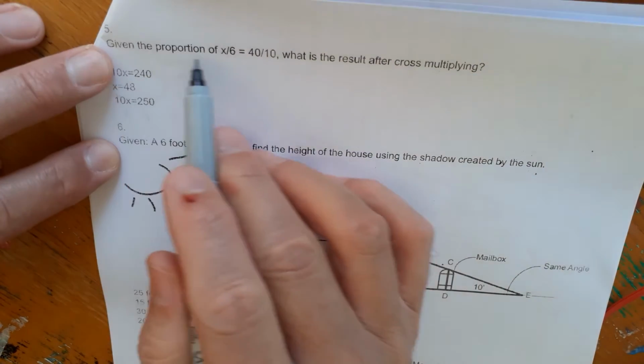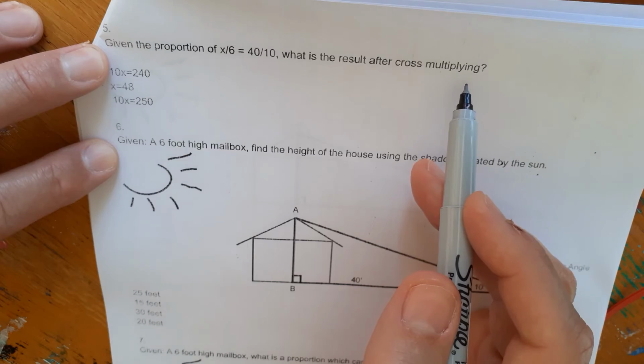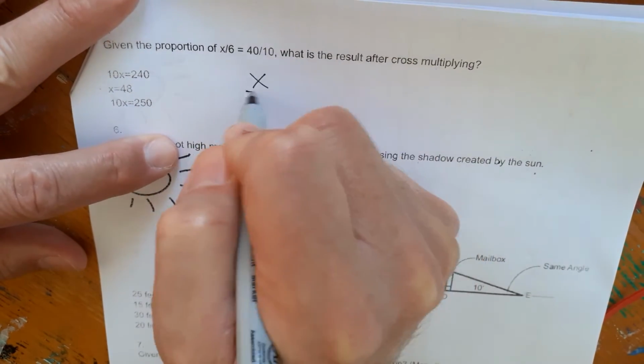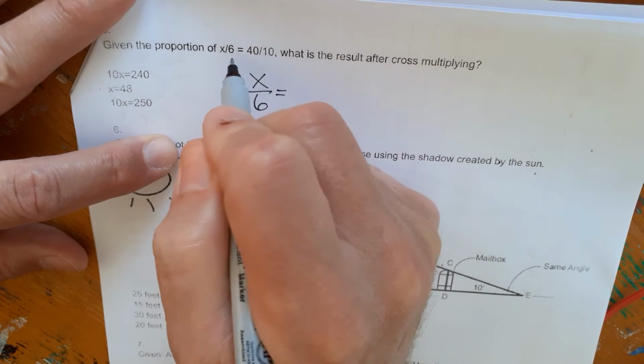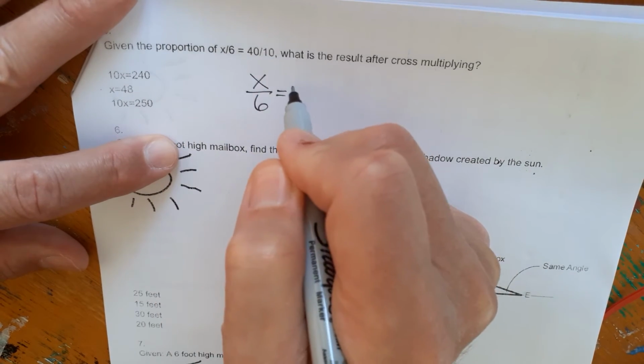All right, let's keep going. Given a proportion of x over 6, what's the result after cross multiplying? So let's draw it out a little bit. Let's write it out the way we might write it instead of type it. The way we type it looks strange to my eye.